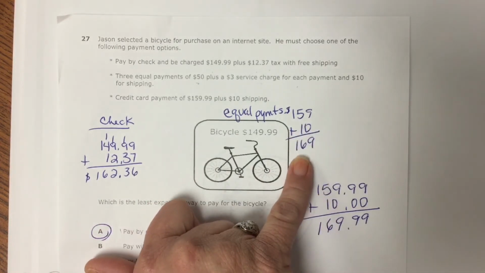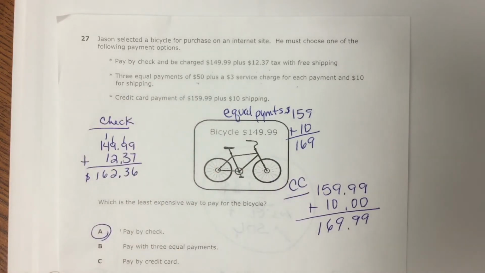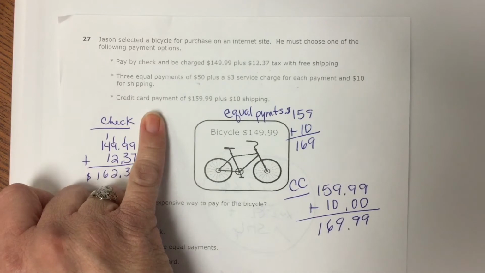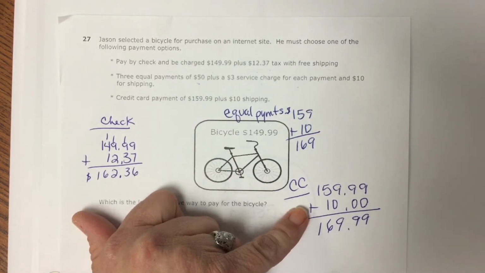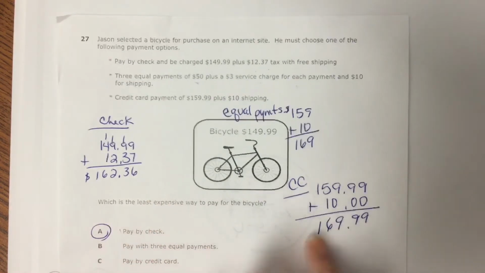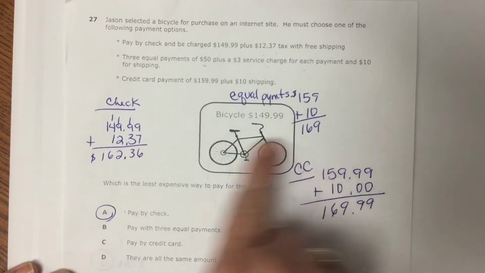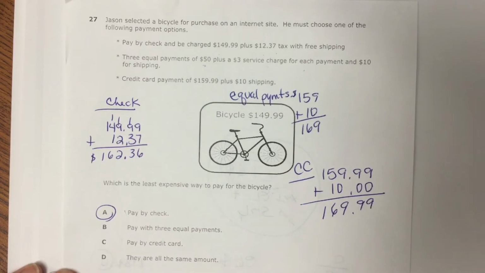So it's $169 if he uses the 3 equal payments option. Or he could pay with his credit card and pay $159.99 and then a $10 shipping fee, which means it's $169.99. So in this one, the cheapest option is $162.36, to pay by check. Okay.